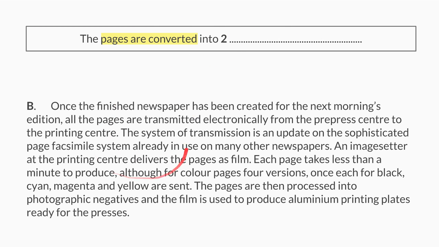So here is our matching paragraph. Again, this is the same paragraph. We found the answer to question number 1 over here, and we put number 1 next to it in the previous slide. So now I'm going to be looking for the answer to number 2 after this line where we found the answer to question number 1. So let us scan for these keywords. Pages are converted into something.